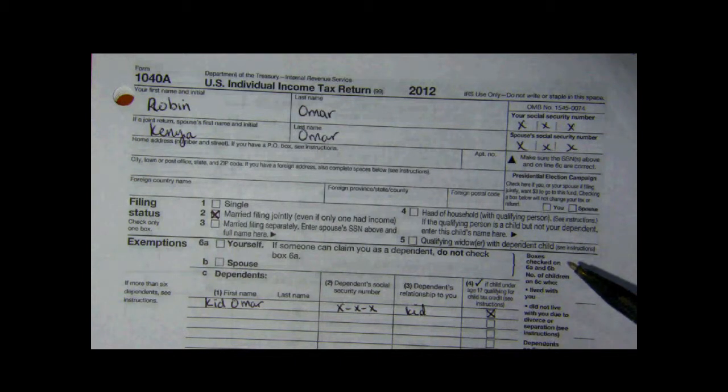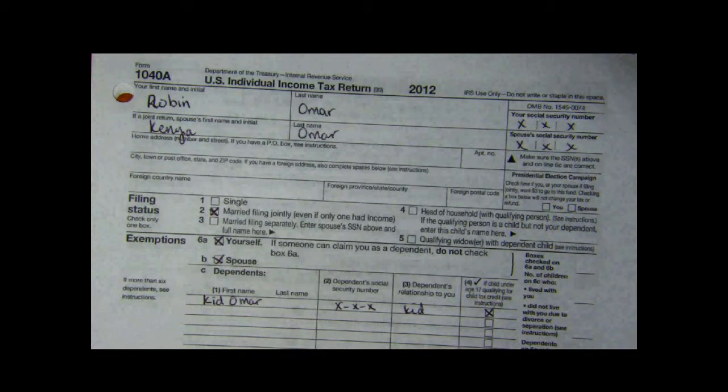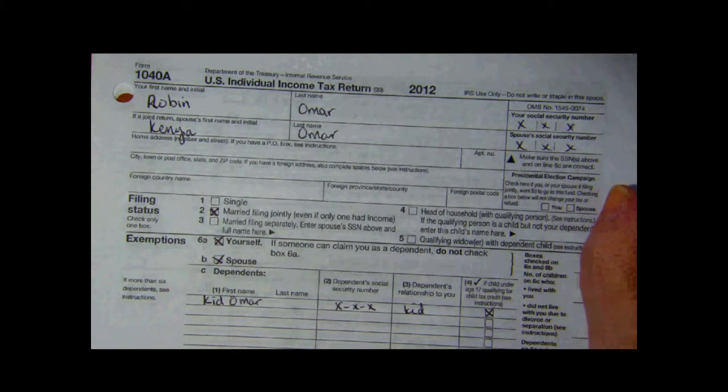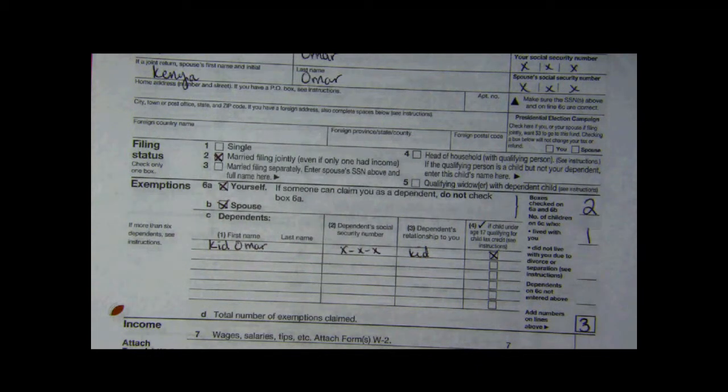Now, you've got yourself and your spouse, that's two people, and a kid that lived with you, that's one person. That's giving you a total of 3 exemptions. So you get one exemption for each person in the household that's being claimed on the taxes: you, your spouse, and your children. This number is very important because this number comes up later on and it gets deducted from your income. Not just 3, but when we get to that part.